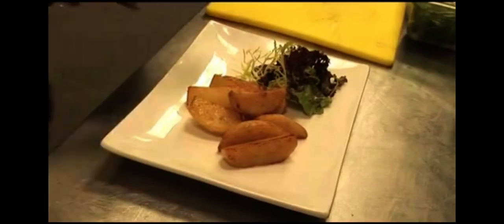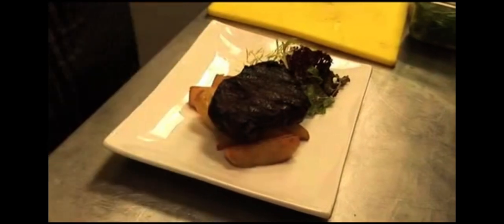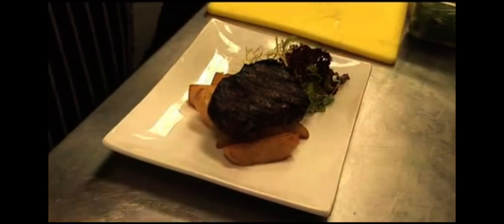Sirloin steak is a very popular steak that is ideal for grilling. It comes from the hip and has more fat content, which gives a stronger flavour.